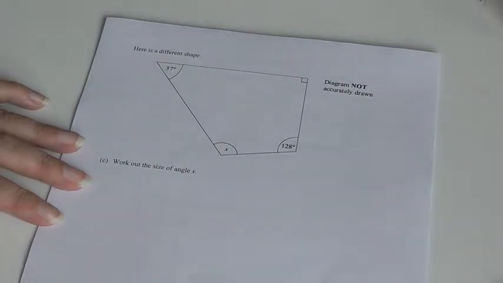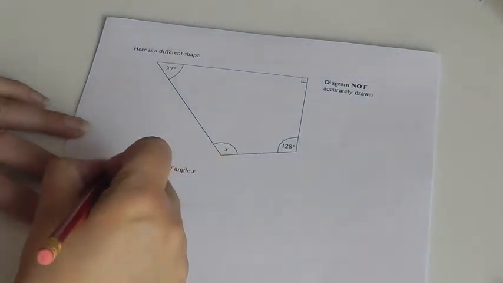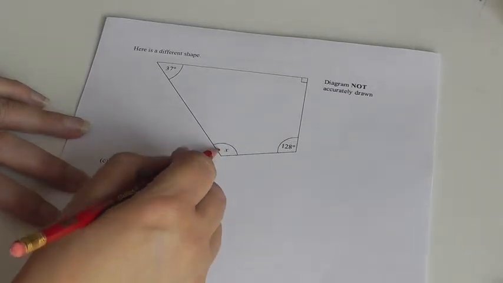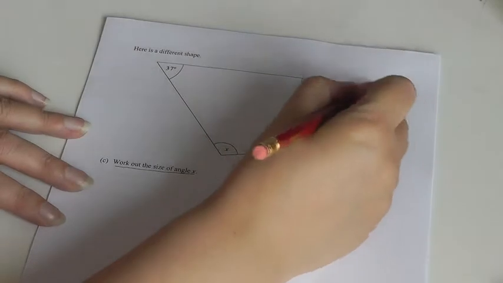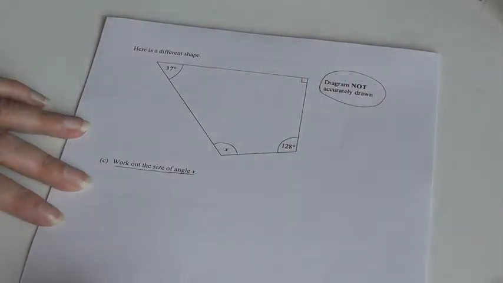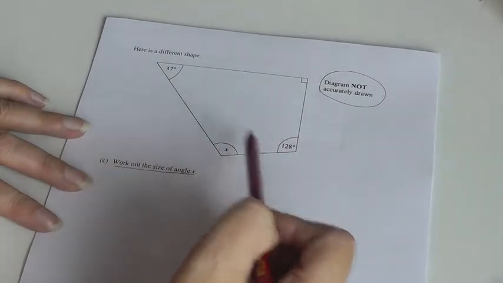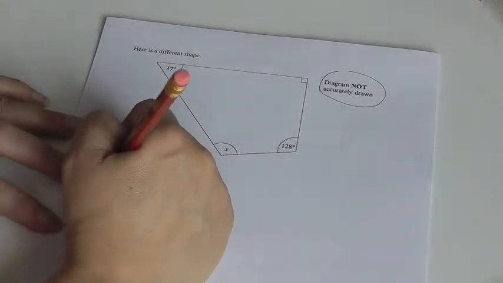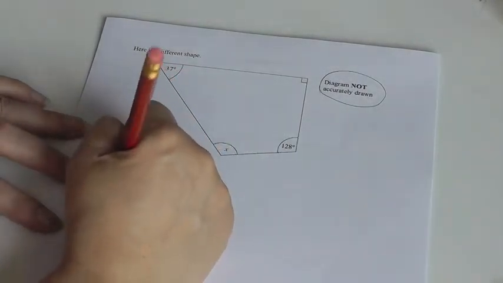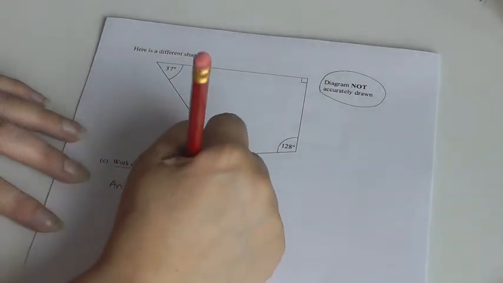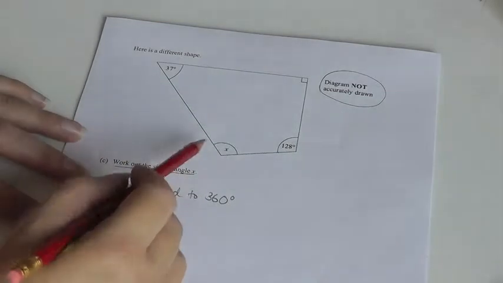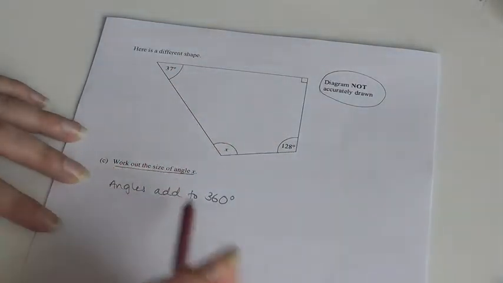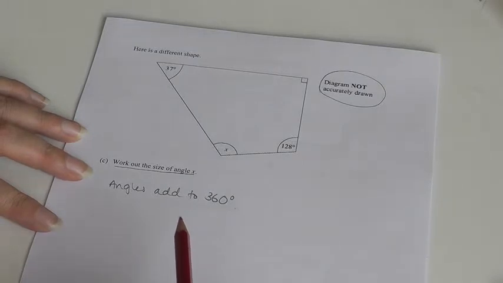The last part of this question is an angle calculation. You're asked to work out the size of angle X, which is this angle here. Note that the diagram is not accurately drawn, so you cannot measure it. You'll not get an accurate answer. So, first of all, we need to consider the shape we have. The shape has 1, 2, 3, 4 sides, which means it's a quadrilateral. In a quadrilateral, the angles add to 360. To find this angle, we need to add up what we know and take it away from 360.